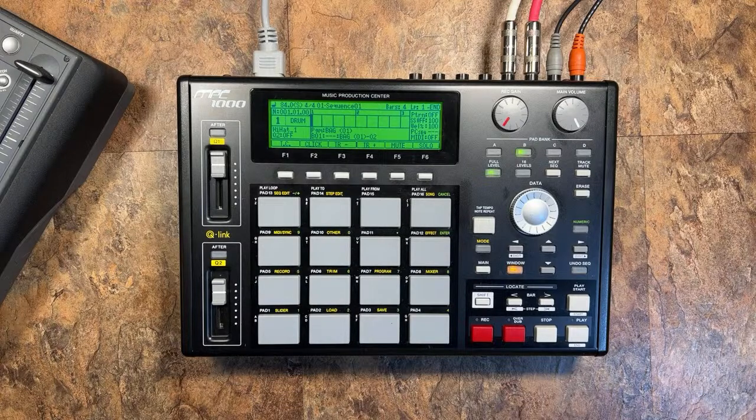"1025Rs are clean for their day." Well, that was 20 years ago. Yeah, it definitely was. And that 20 years is still going strong. Oh, okay, nice, thanks.